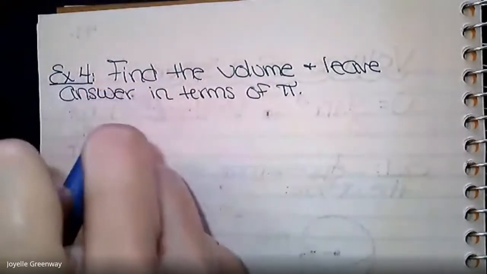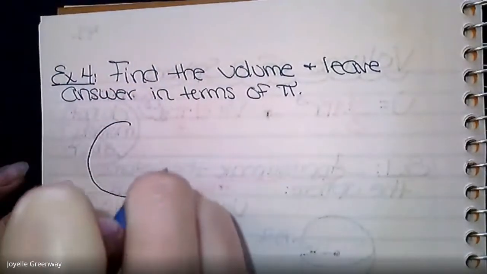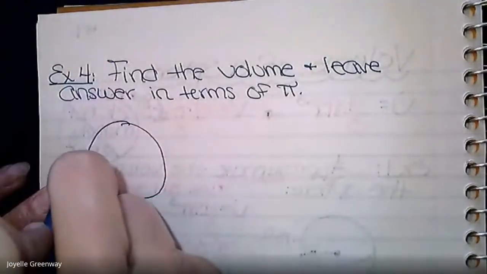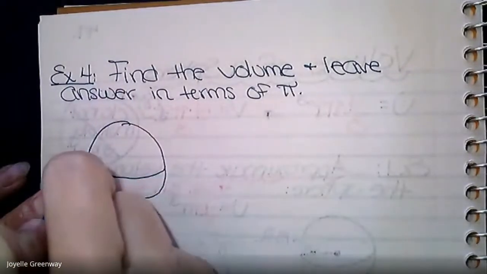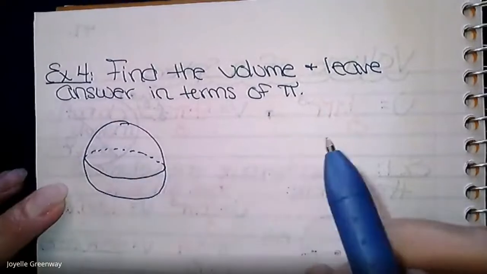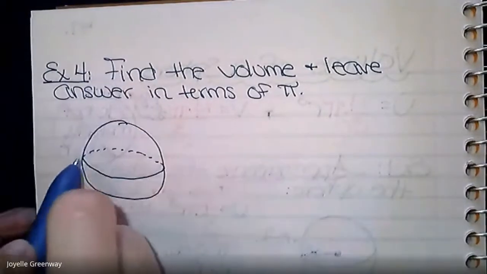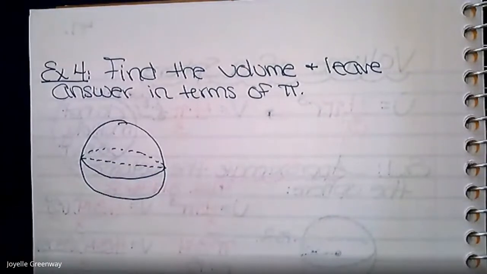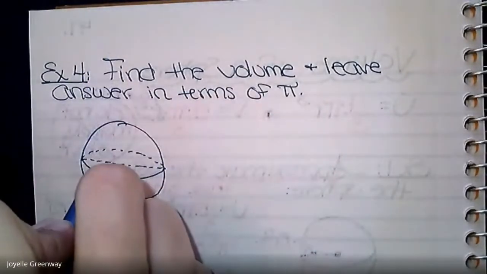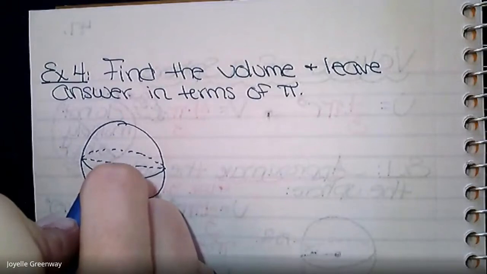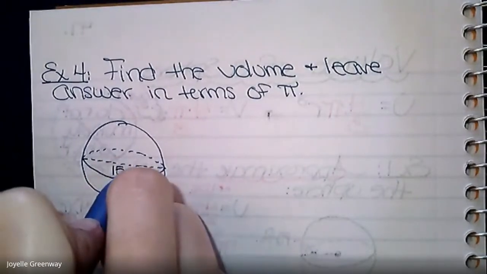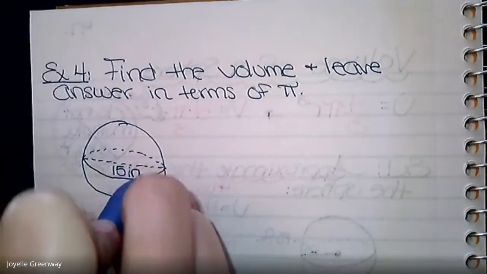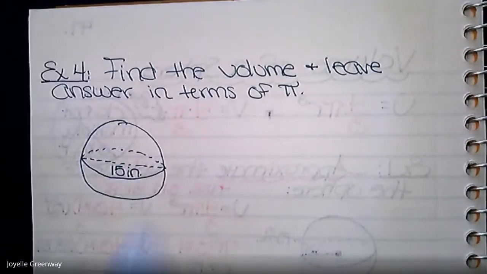So here is your sphere. And you are given that this is 15 inches.